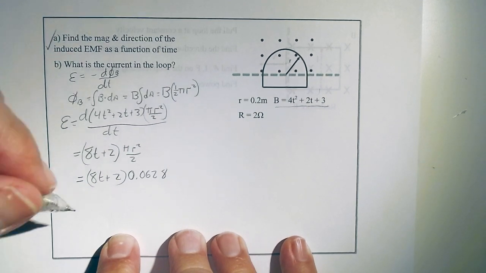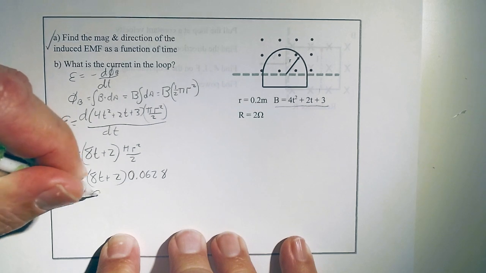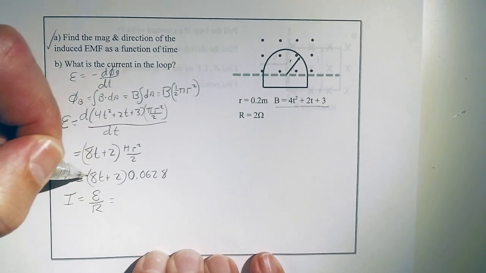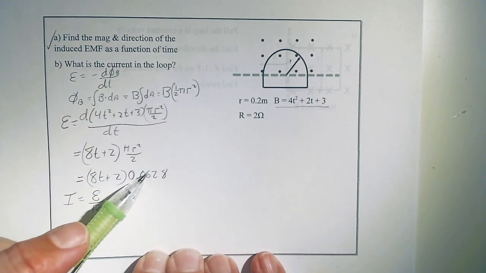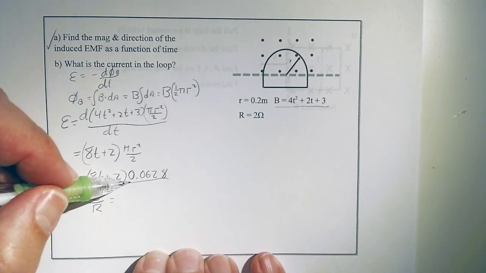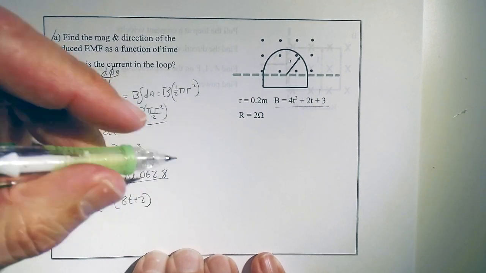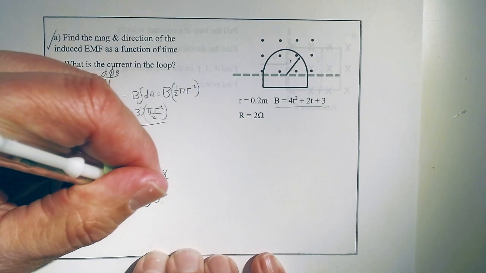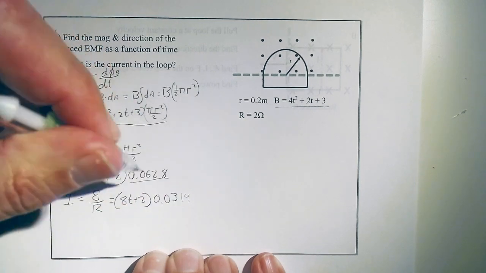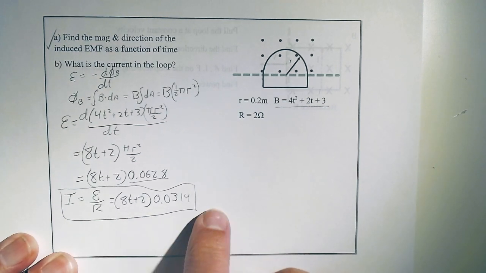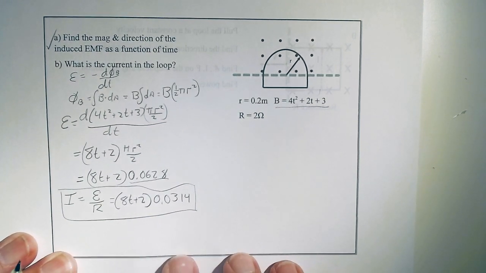The current is just going to be EMF divided by R. And so that ends up being, we divide this by 2, so it ends up being 8t plus 2, and you could absolutely multiply this out, but times 0.0314. And that is what I'm going to use as my I. Again, you could multiply this out, but I want you to see where it comes from.